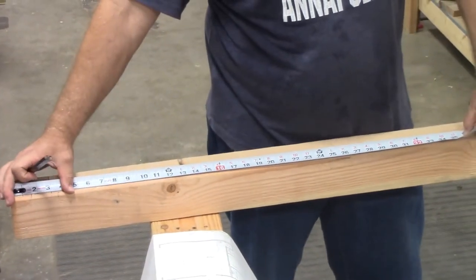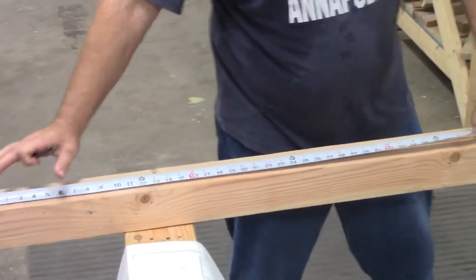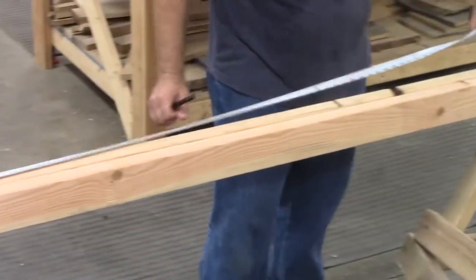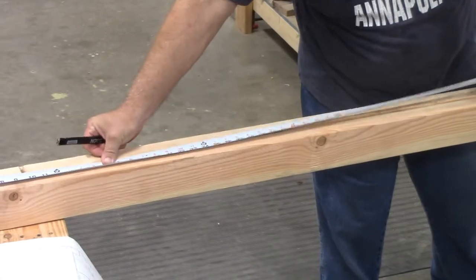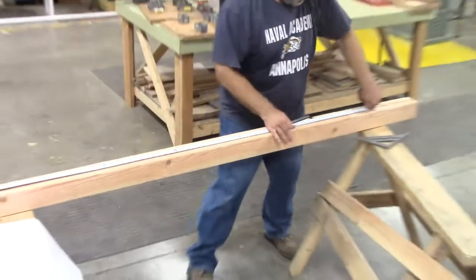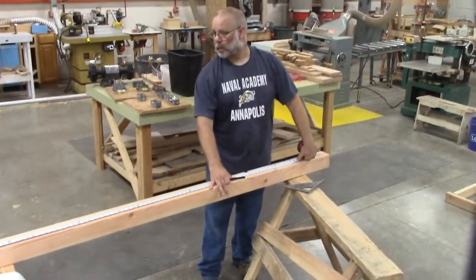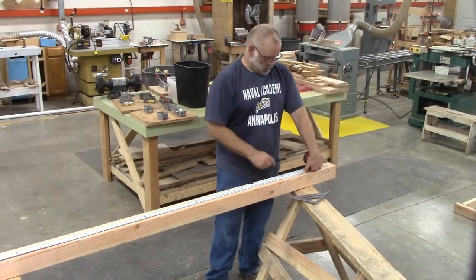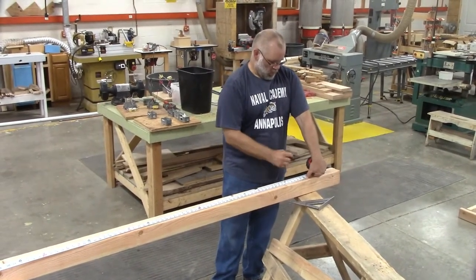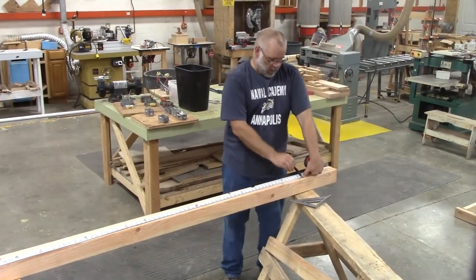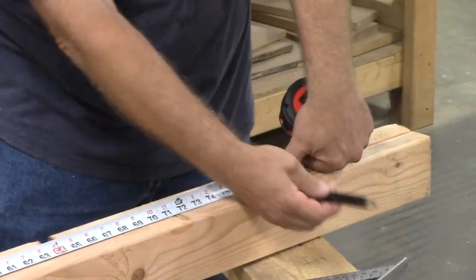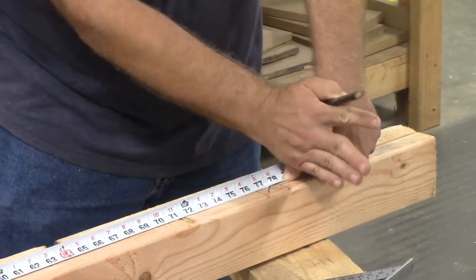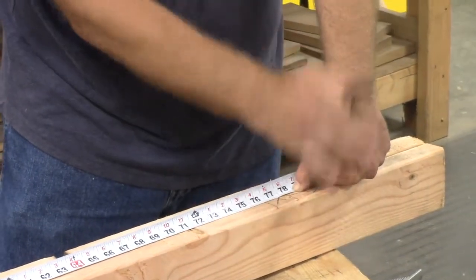That's the thickness of this wall. And we're going to measure from there to the inside of this stud. That's where this wall is going to meet.